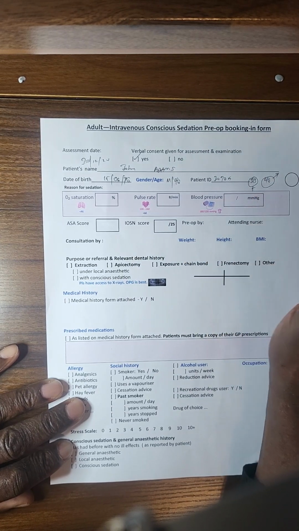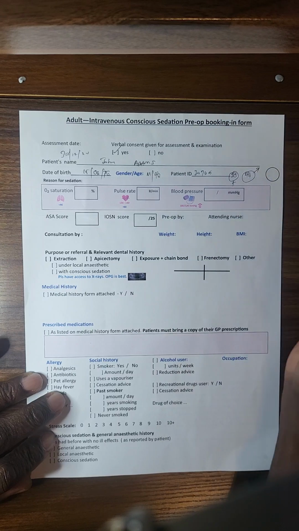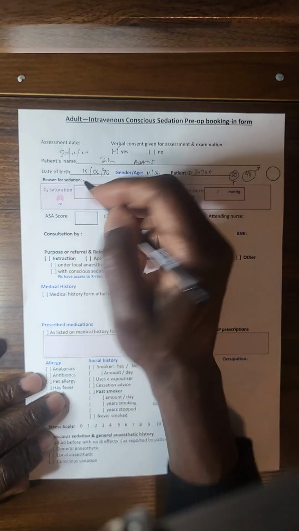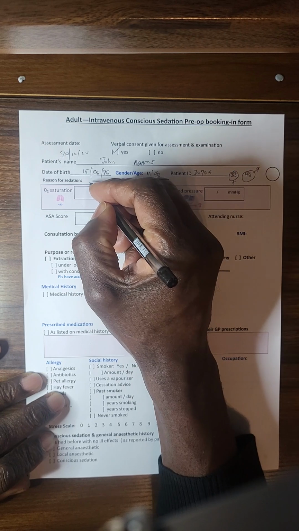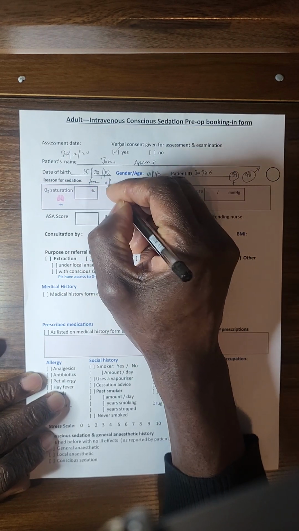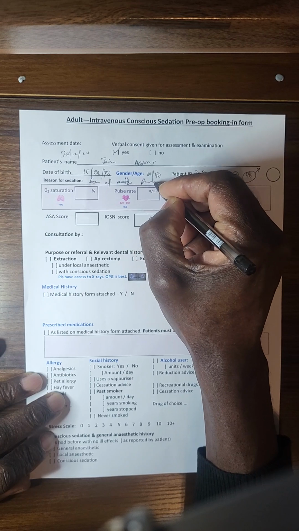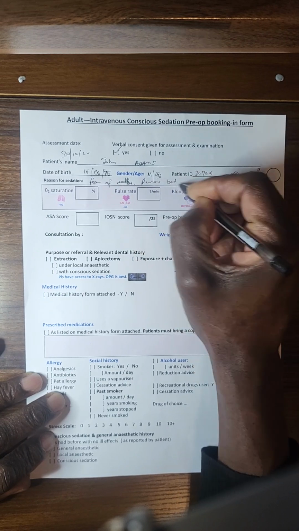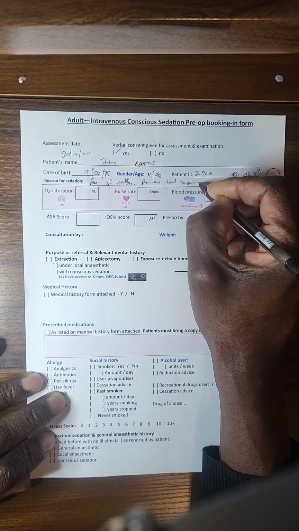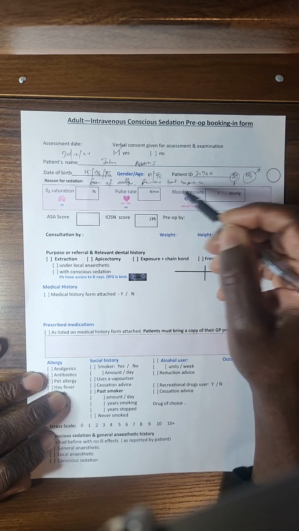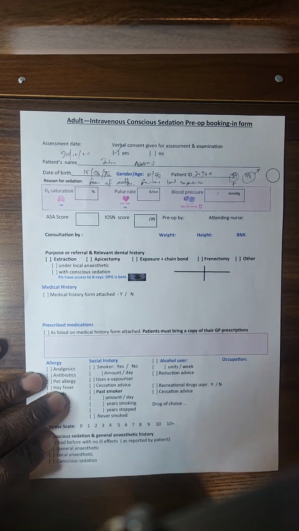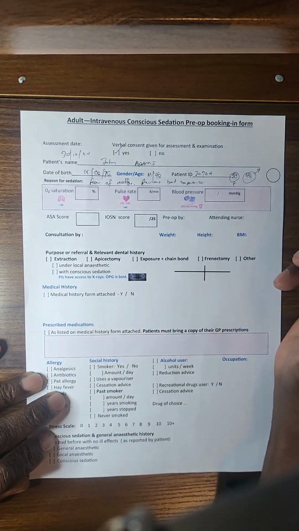But if they say, I had a bad experience, I do want to have sedation, or I've got a dental phobia, I have fear of needles, then you can just put the reason there, maybe fear of needles, or maybe something like a previous bad experience. We do try and talk patients out of having sedation. If they insist they want to have sedation, we just put the reason there and then we carry on.